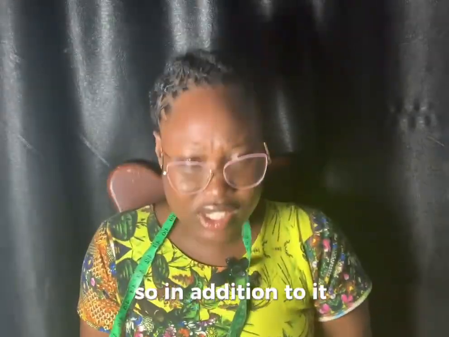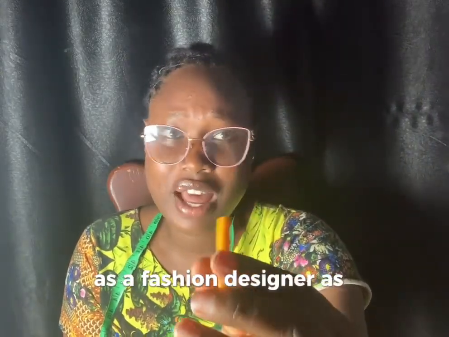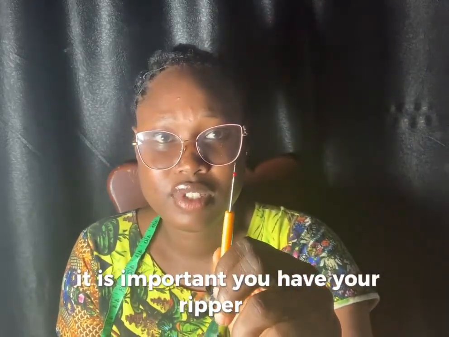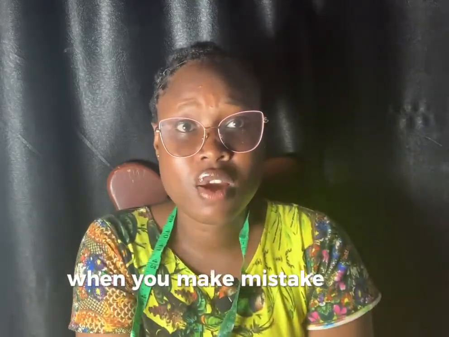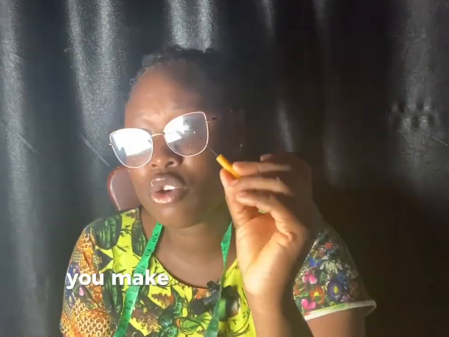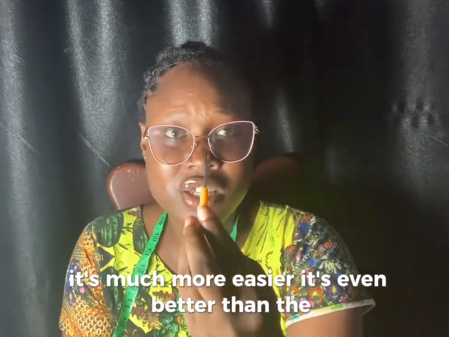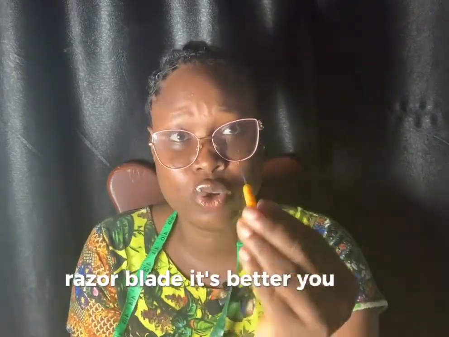So in addition to it, we're talking about the ripper. Yes, as a fashion designer, as a beginner, it is important you have your ripper. Yes, because that's when you make mistake while trying to sew your clothes and you need to lose it out, you make use of your ripper to lose it out. It's much more easier. It's even better than the razor blade. It is better you have the ripper.